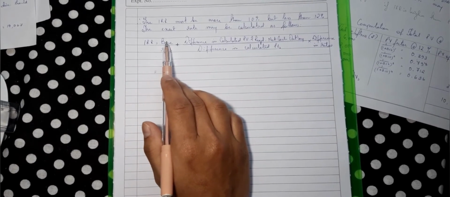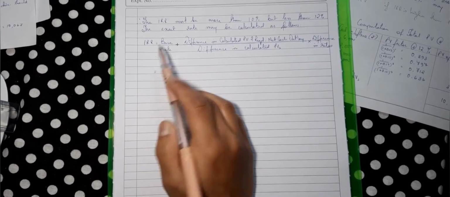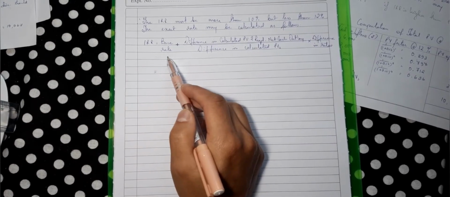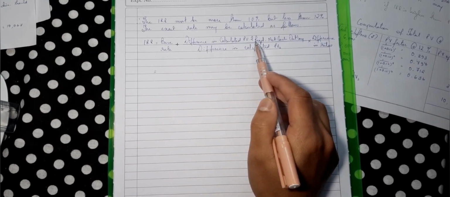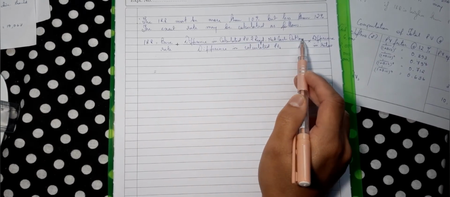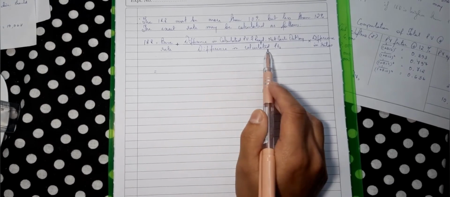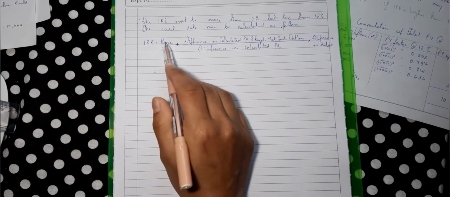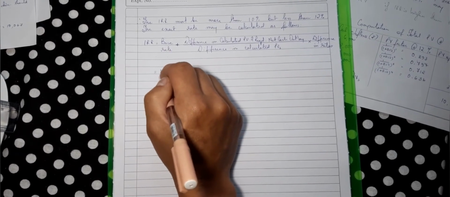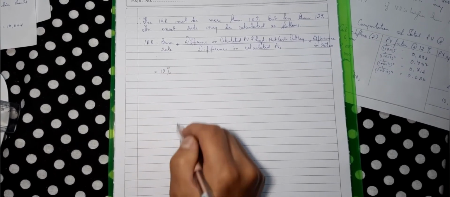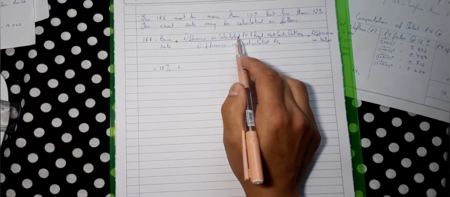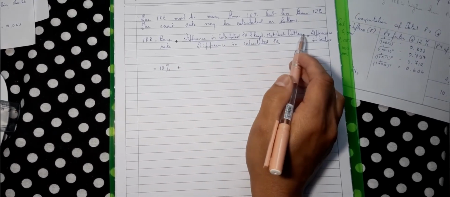IRR is equal to base rate. Base is always the lower figure. Okay, base is always the lower percentage. So base percentage plus the difference in calculated present values and required net cash outlay, divided by the difference in calculated present values, into the difference in rates. So basically what this means is base rate, which is my 10%, I'll explain it as I fill up this formula, plus the difference in calculated present value and required net cash outlay.